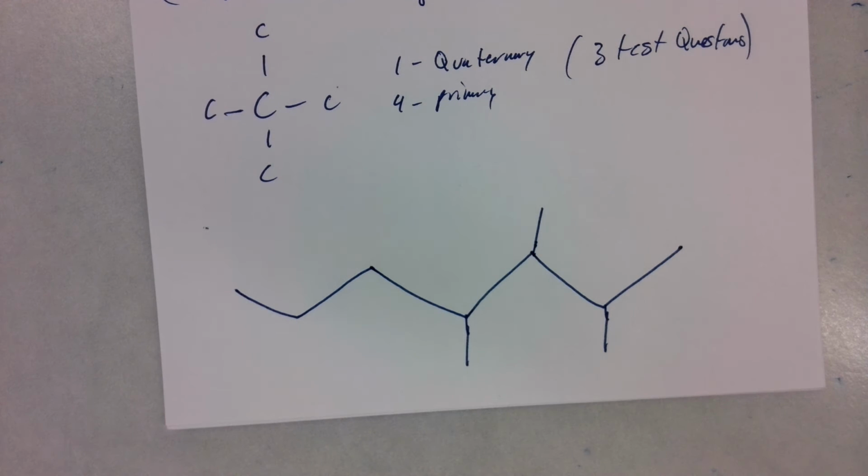Okay, we already know it's going to be a what? No. What did Garrett just ask for? 3 methyls, which makes it a trimethyl, exactly. Then I just go and figure out what my backbone is and do the numbers, right?